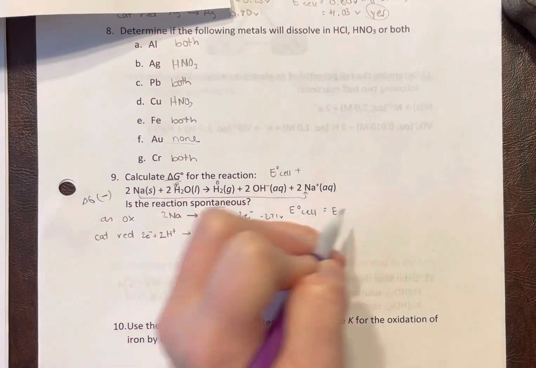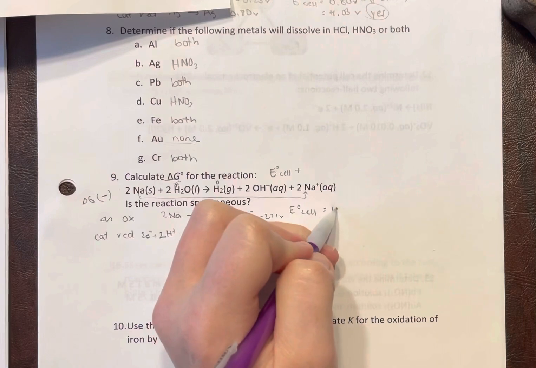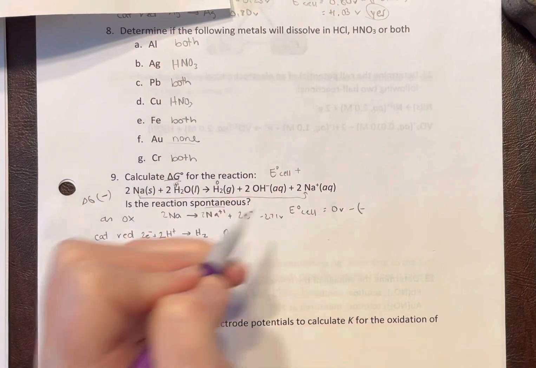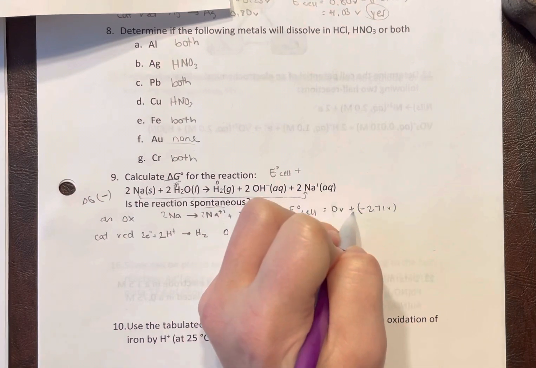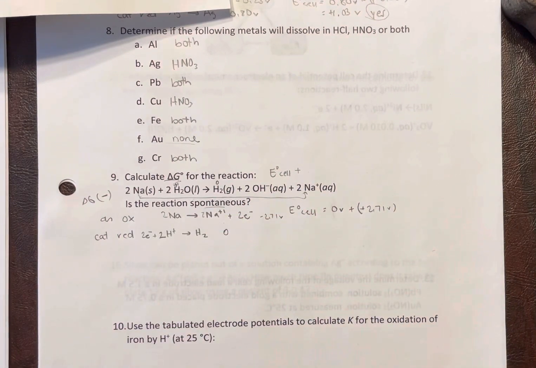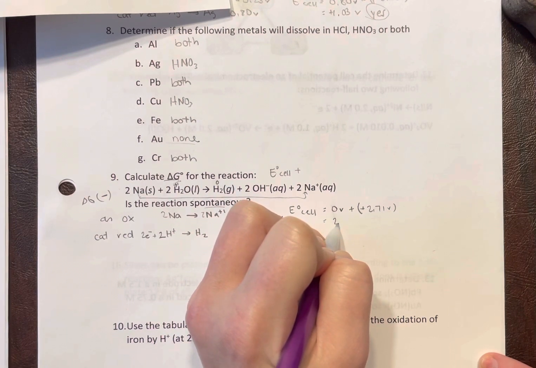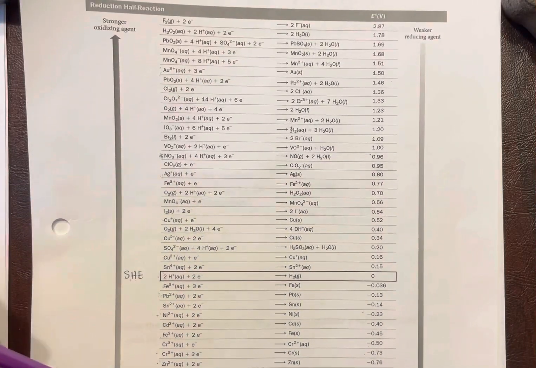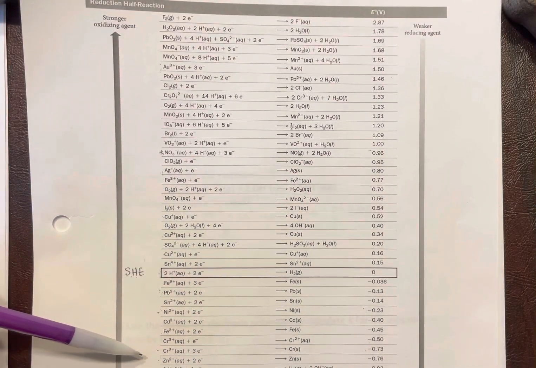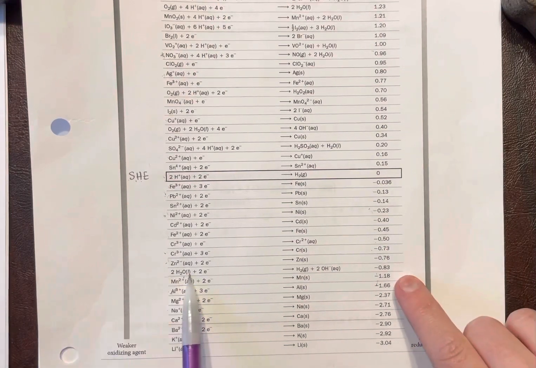So cathode, here I'm just going to put cathode, so that's going to be 0 minus anode, where sodium does not want to take electrons, it wants to give them up. Oh, is that the She, or do I need to put this with water? Hold on. Oh, here we go. That's right. This is not the She, it's this one.